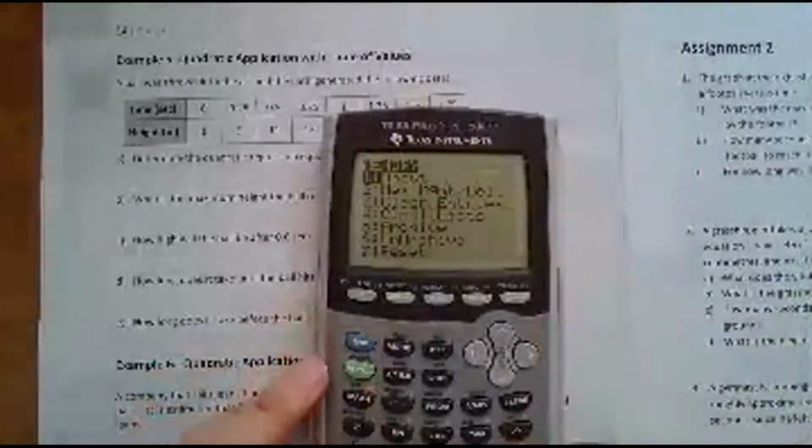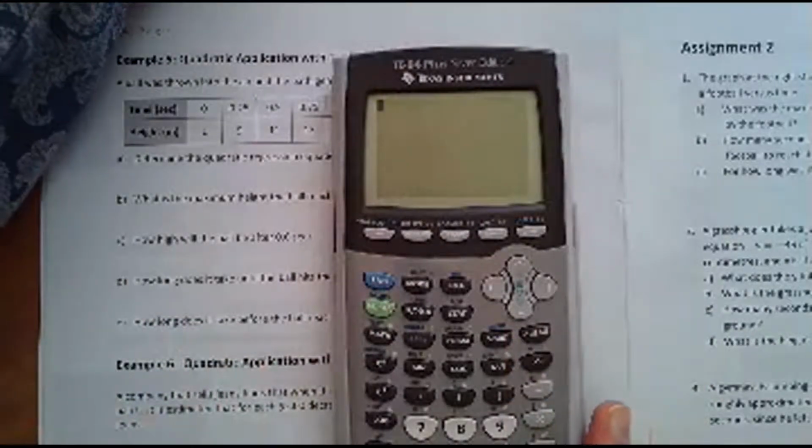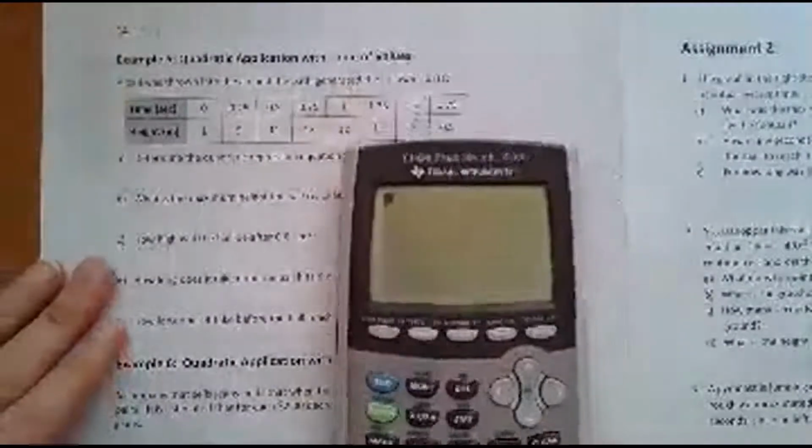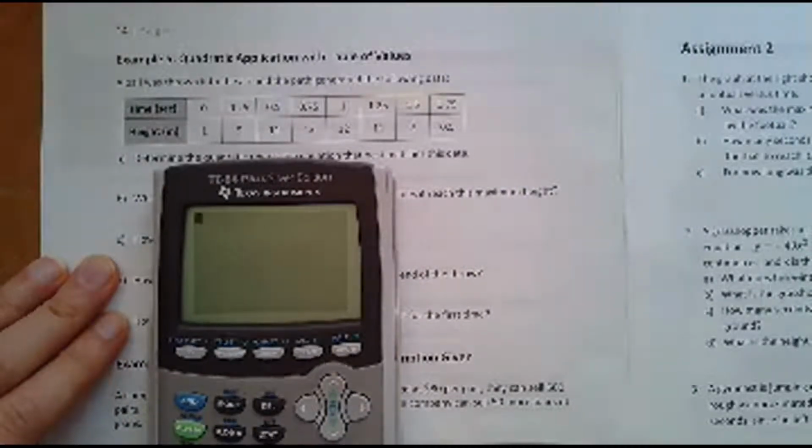Let's take a look at this last page. So it's got another one. Okay, let's take a look at this one. Clear your calculator. All right, I'm just going to adjust the thing again. All right, so at least we've got some more data this time, right? A ball thrown into the air, the path is generated the following data.